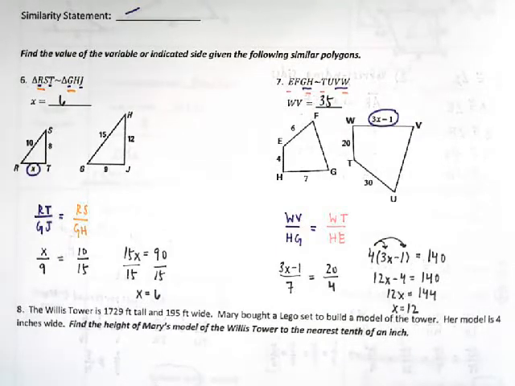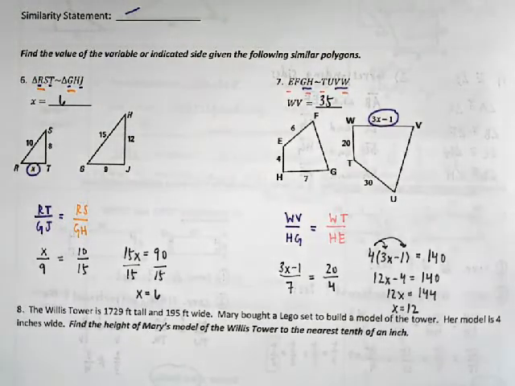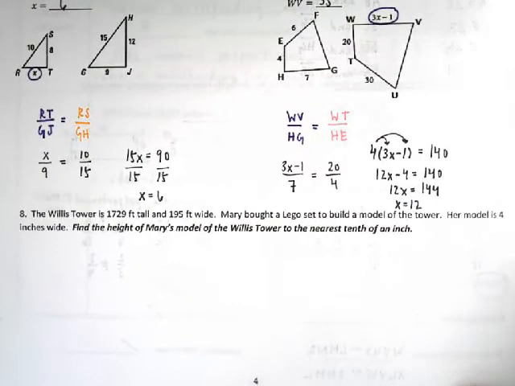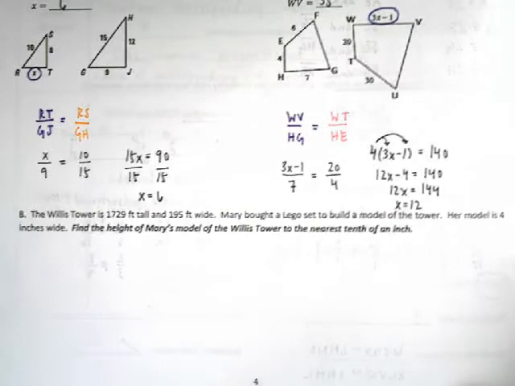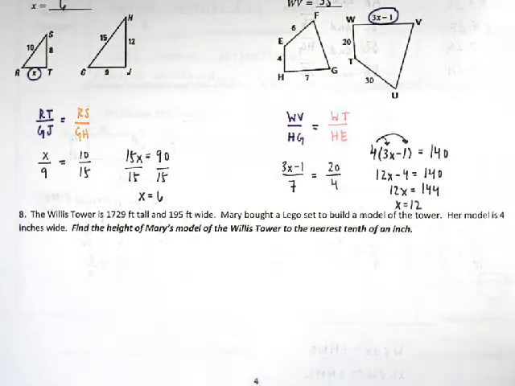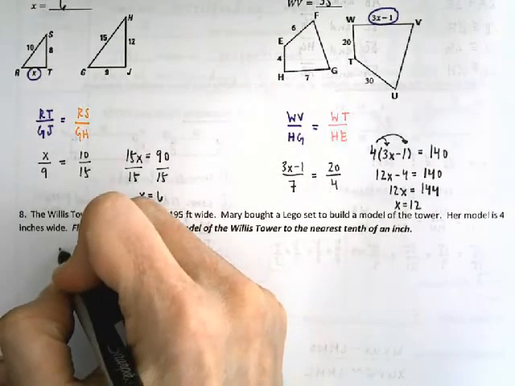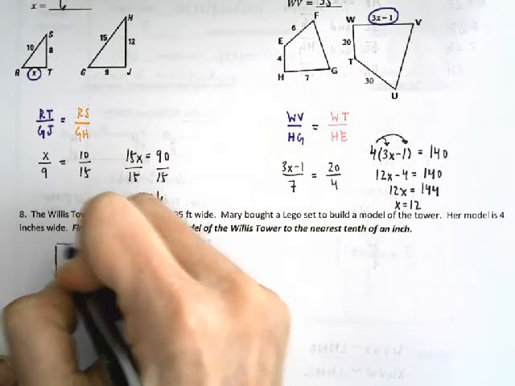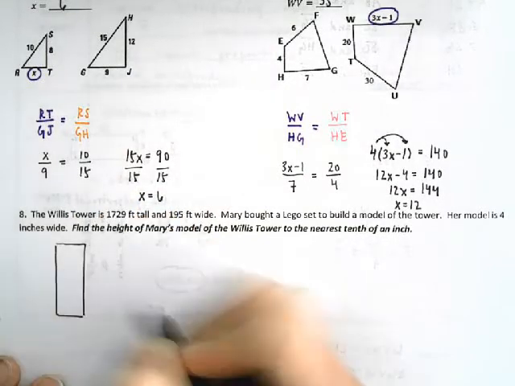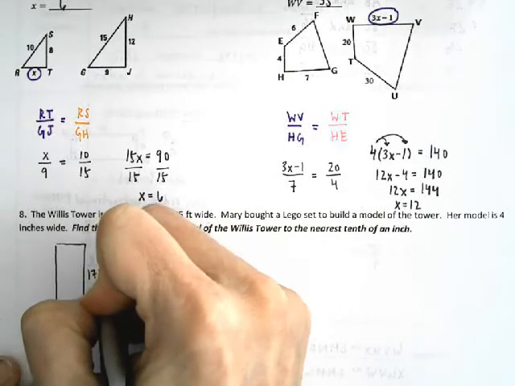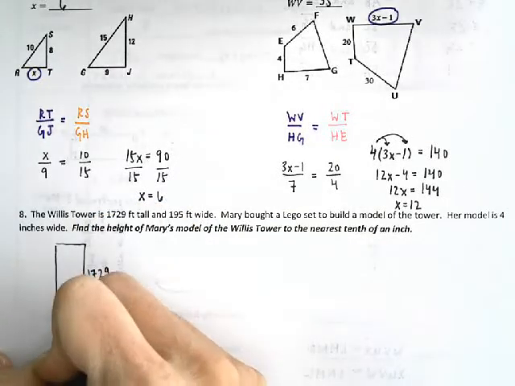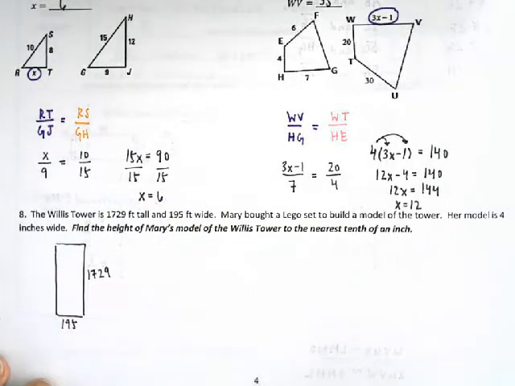All right, so now the last one is kind of using this similarity idea to solve some more application or word problems. So we'll do this one really quick. Again, I appreciate you hanging in with the longer video today. So here's what we have. The Willis Tower is 1,729 feet tall and 195 feet wide. Now, obviously we know it's not a rectangle, but I'm just going to model it here with a really basic picture. So this is 1,729 for the height, and the base is 195.